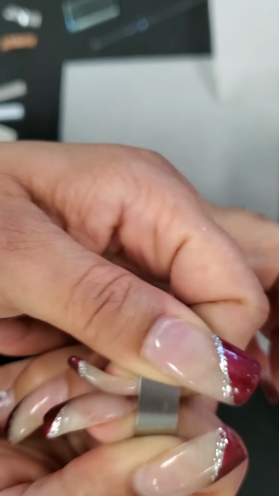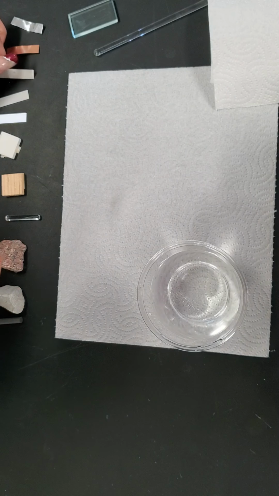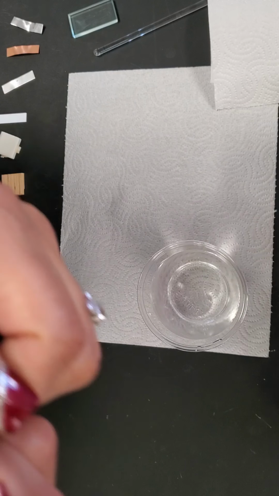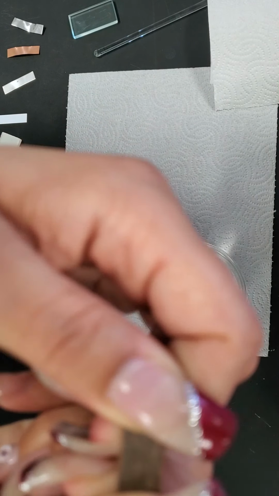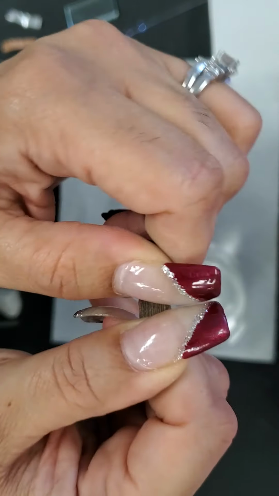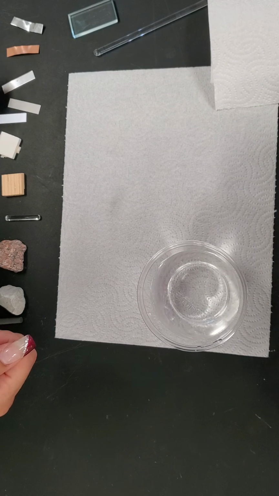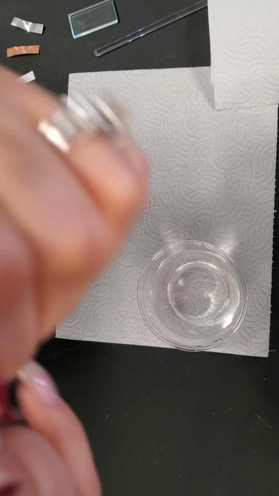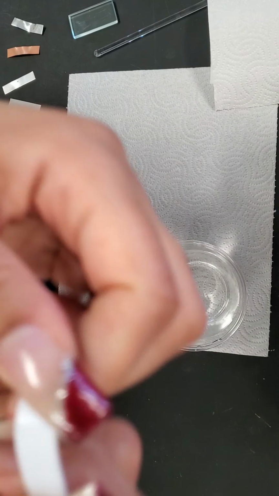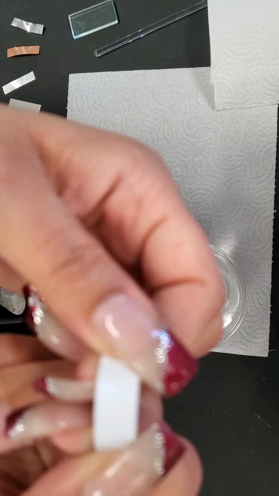Okay, it does not bend very easy. The formica does not bend easy at all. In fact, I feel like if I try to bend it too far, it's going to snap. The plastic is flexible. It bends.